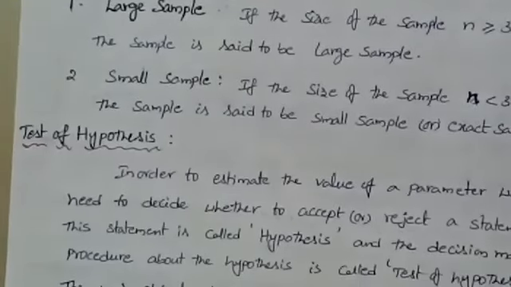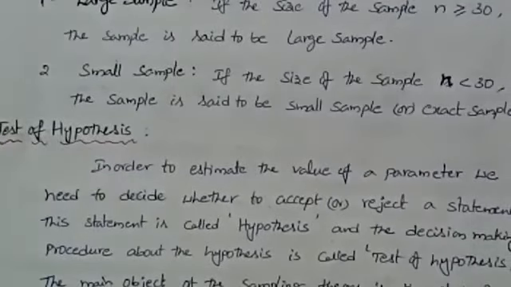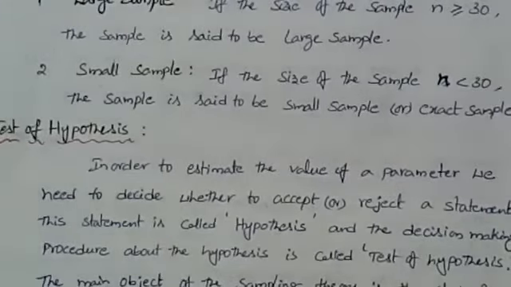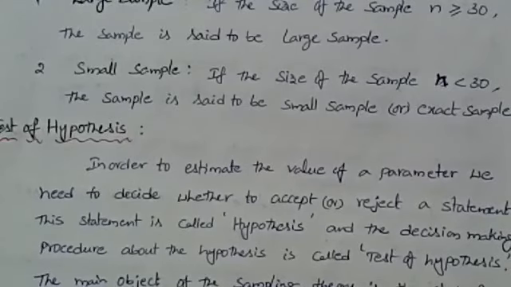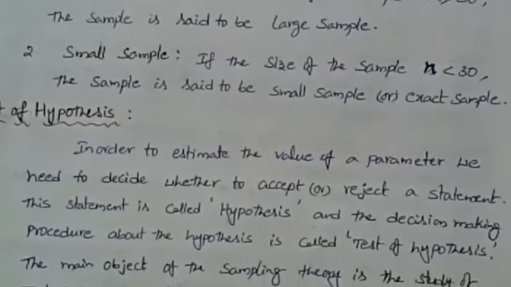Next, generally you have an idea about the test of hypothesis. Whenever we estimate the value of a parameter, we need to decide whether to accept or reject a statement, and that statement is called a hypothesis. The procedure for making that decision is called the test of hypothesis.